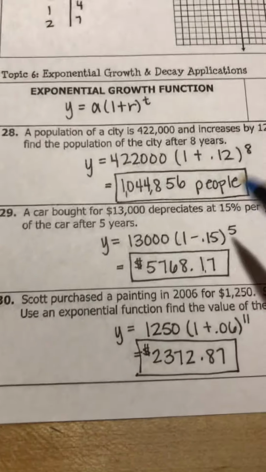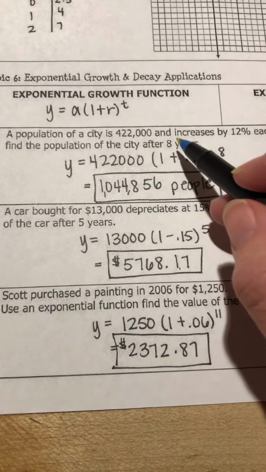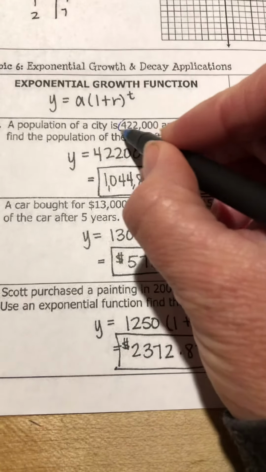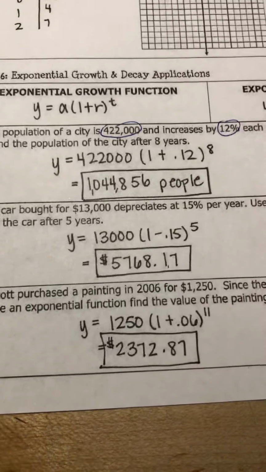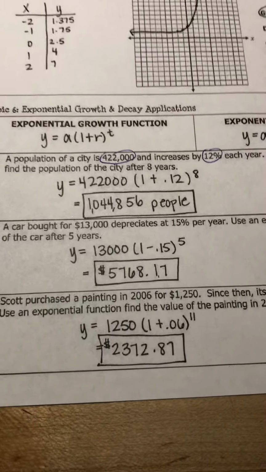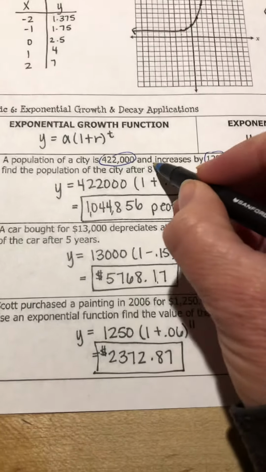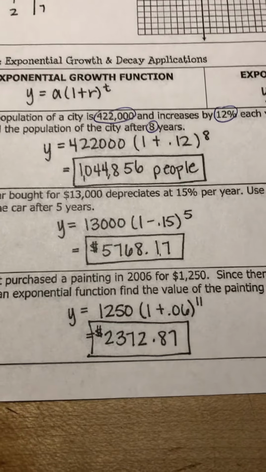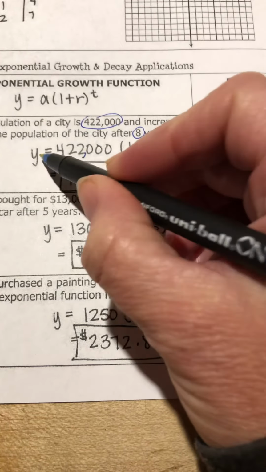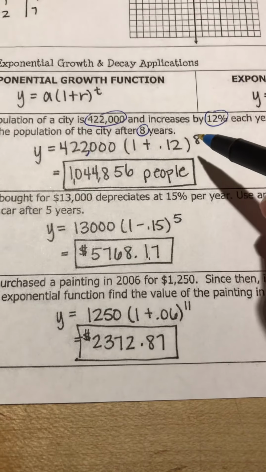So over here we have a population of a city is 422,000, increases. So it goes up. Oh, that's actually a pretty big growth rate. Use an Excel function to find the population after 8 years. So I have all the values I need to be successful. My starting value, so I write it out. Here's my starting value, 422,000.